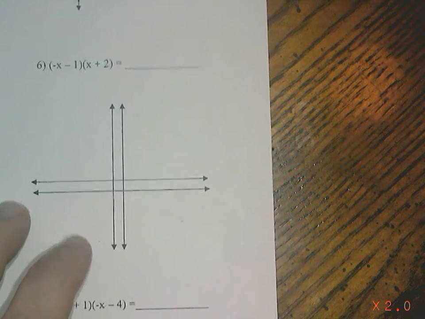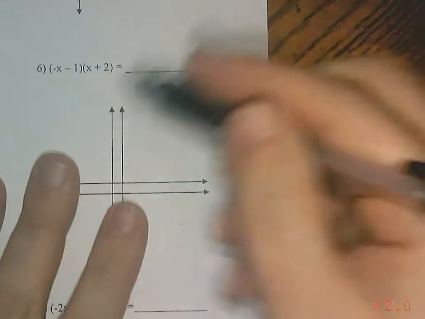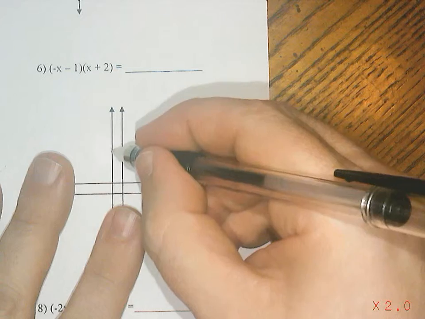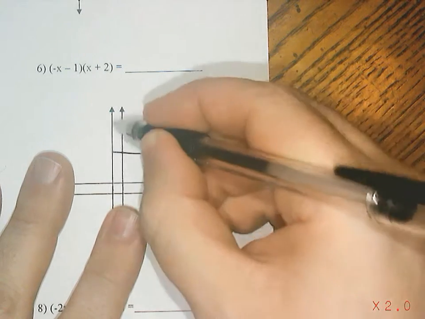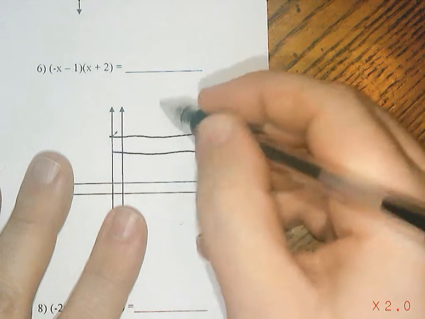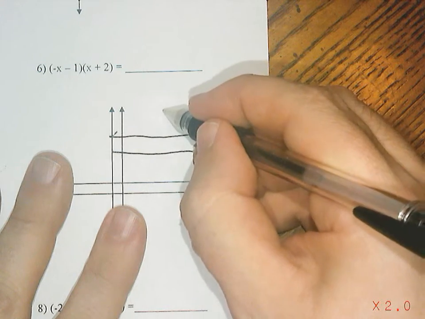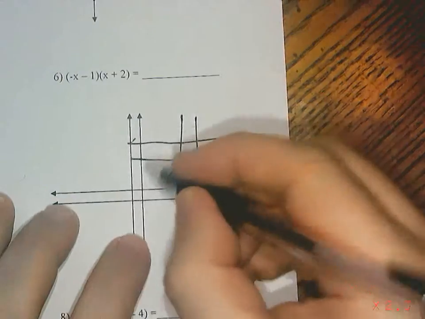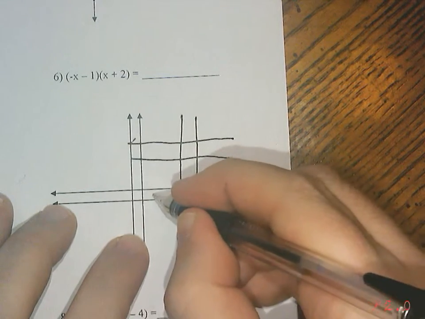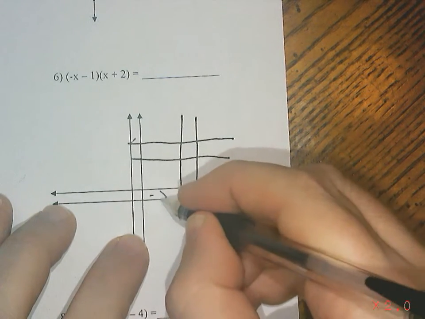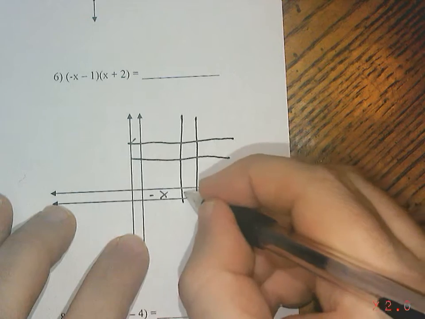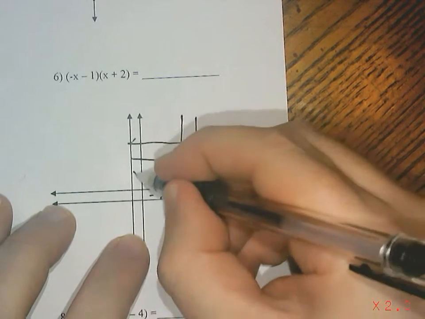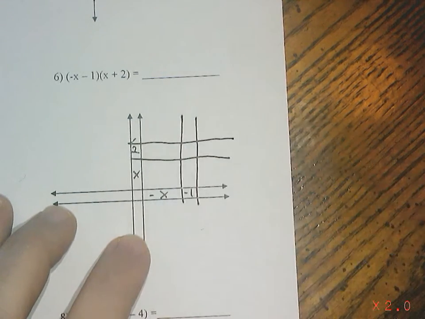I'm just going to do it like this. So let's go like this. Okay. So we'll do negative x and negative 1, then x and 2.